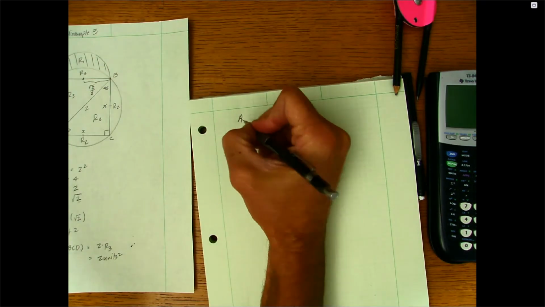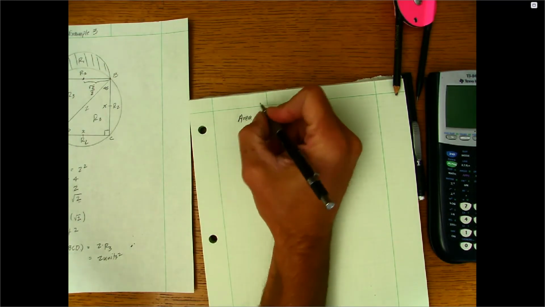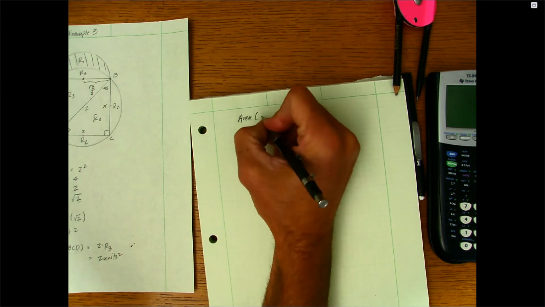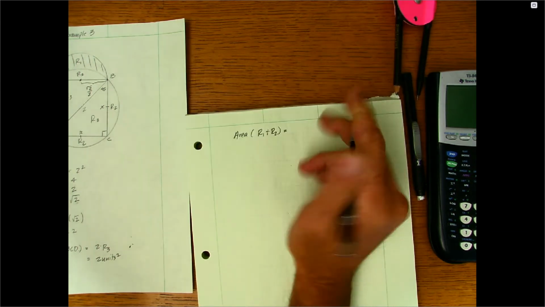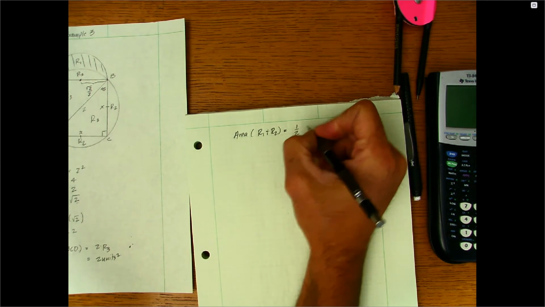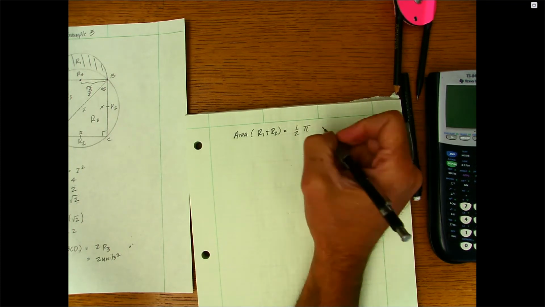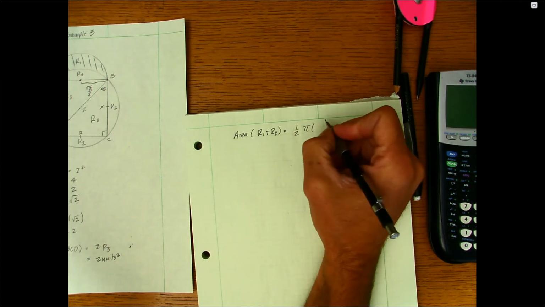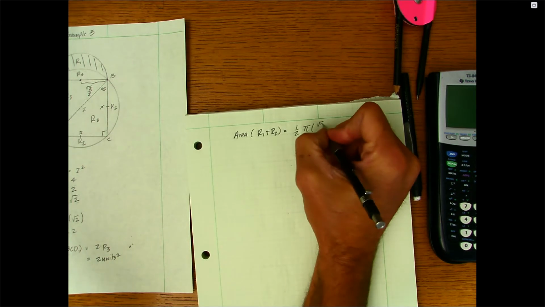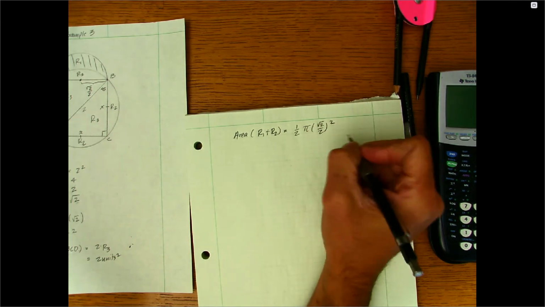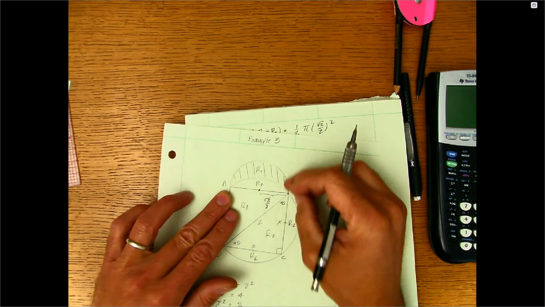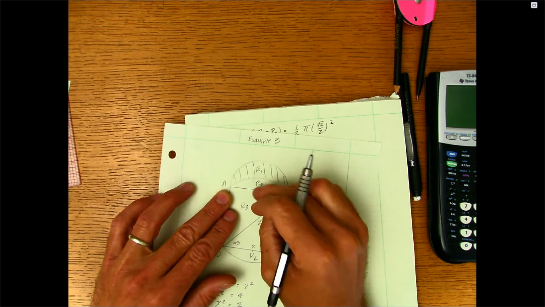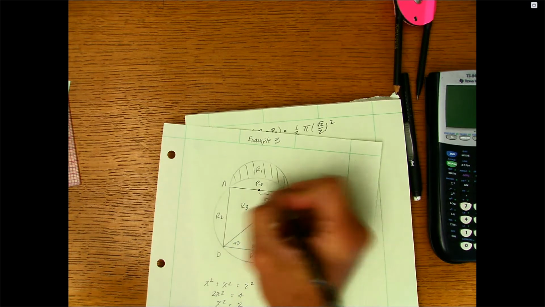The area of R1 plus R2 is going to be half the area of the circle. So half the area of the circle with the radius, pi r squared, root 2 over 2 squared. I take half of it because, of course, region 1 and 2 comprise only half of a circle whose center there is in the middle between A and B, the midpoint of A and B.